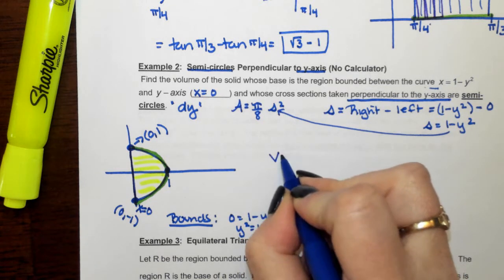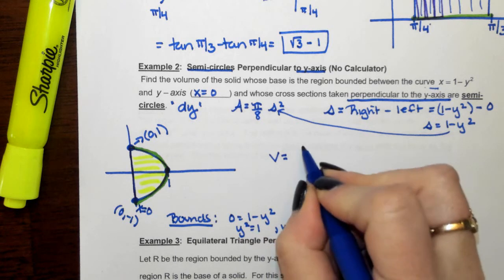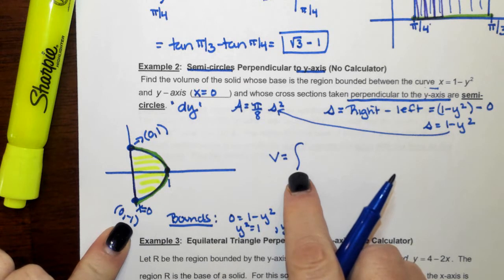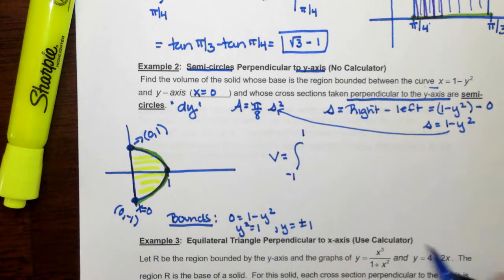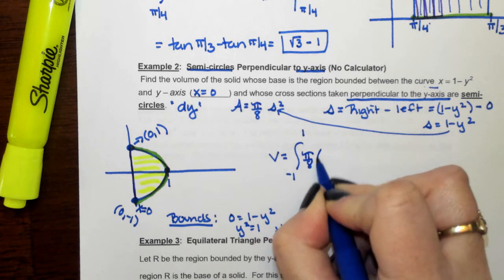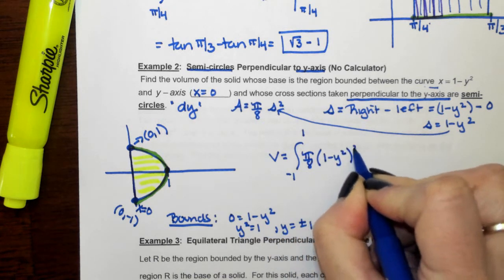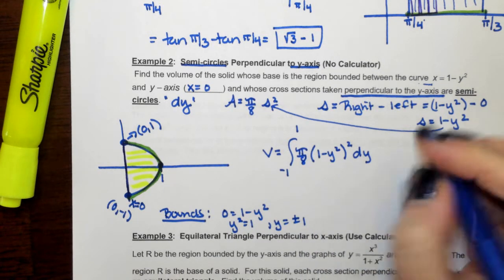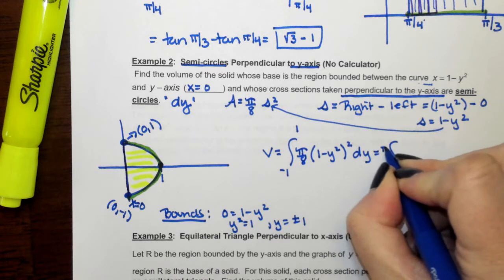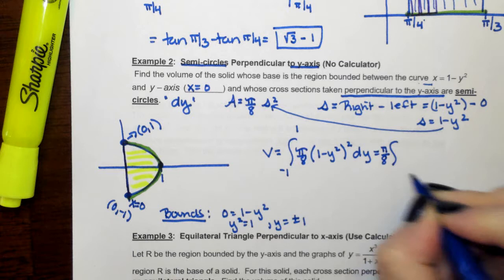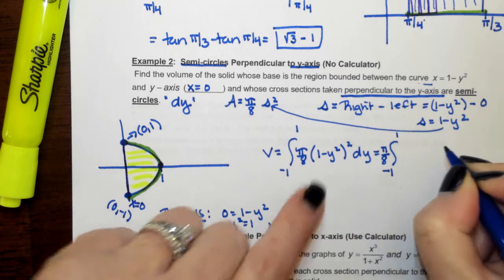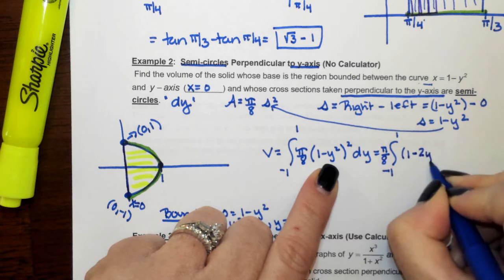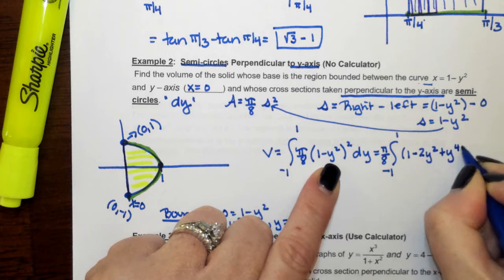So then the volume is going to be equal to, again, my lower bound, remember, because it's a dy, these bounds are going to be in terms of y, negative 1 to 1, pi over 8 times 1 minus y squared, squared, dy. So using my constant multiple rule, I can pull that constant of pi over 8 out of my integral. So I have negative 1 to 1. Again, I am going to have to multiply out this 1 minus y squared squared, so that's going to be 1 minus 2y squared plus y to the 4th dy.